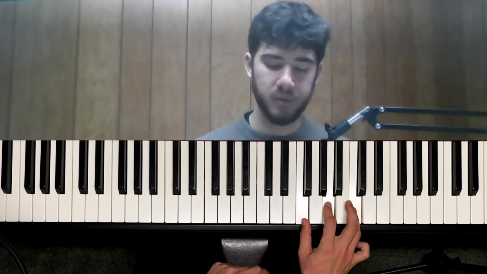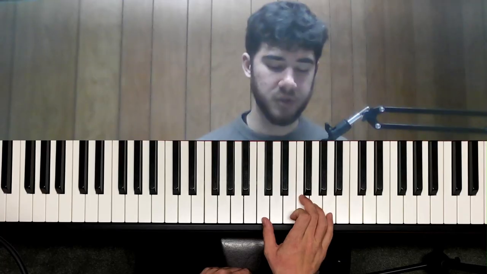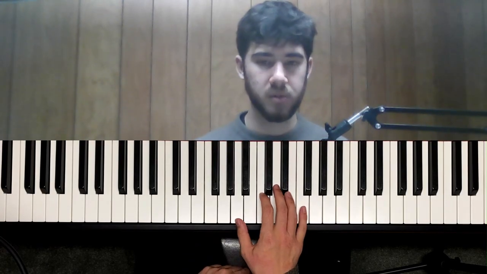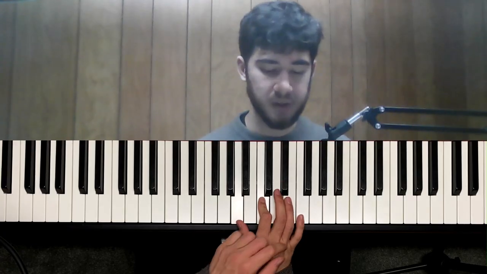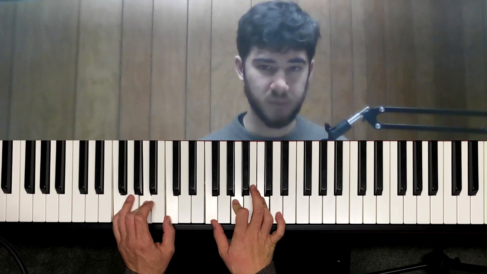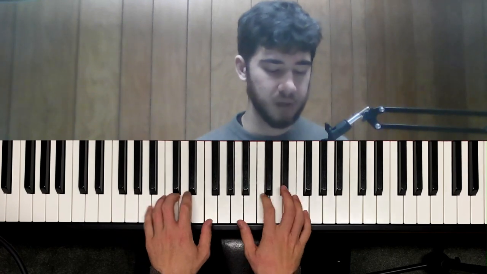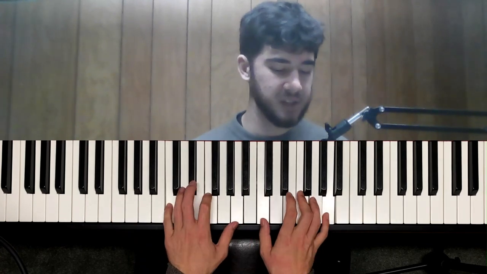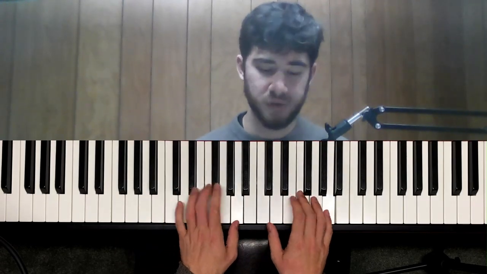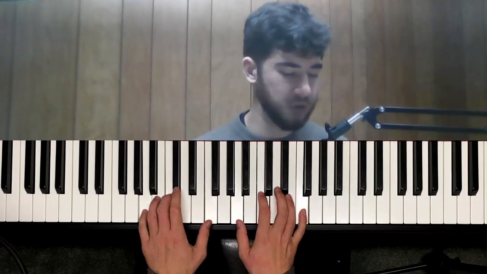Let's go down to second inversion. Let's go down to first inversion. And then down again to root position. And again, going back to that original analogy, this is like rearranging the furniture within the entrance room, I believe is what we called the F major chord.